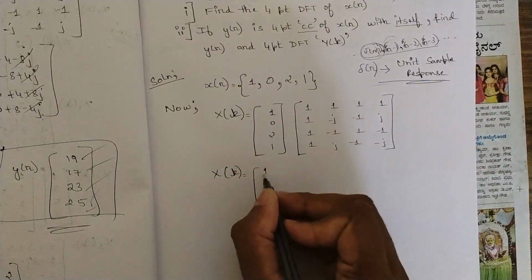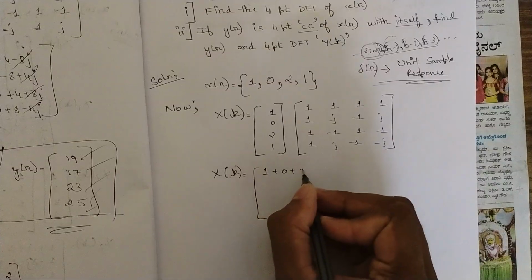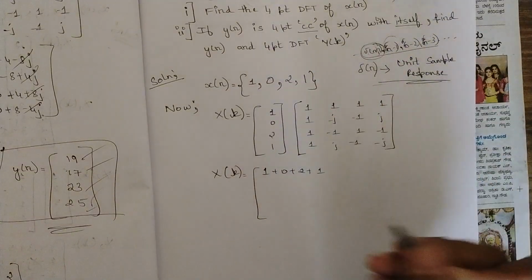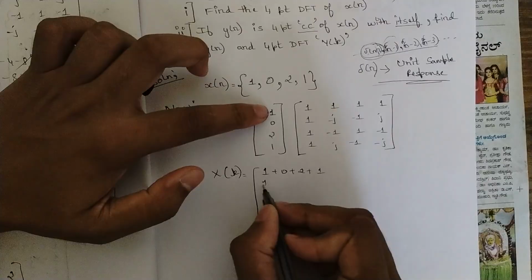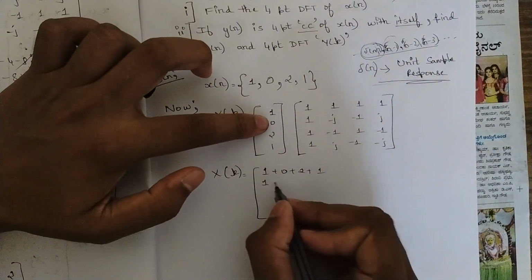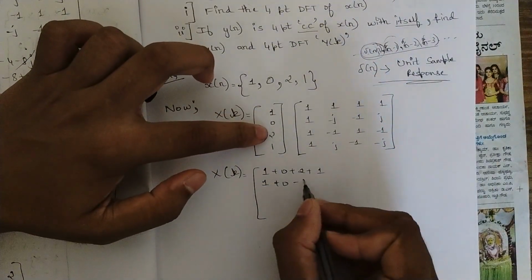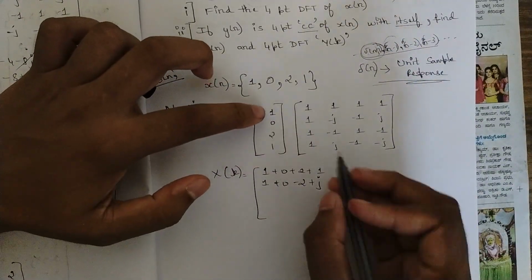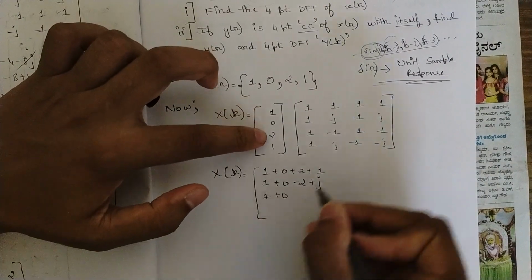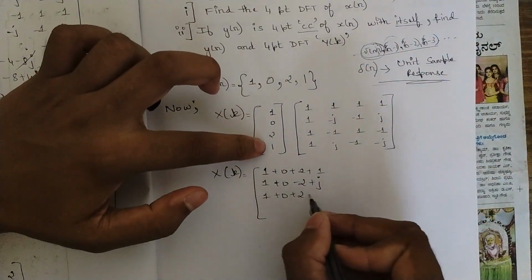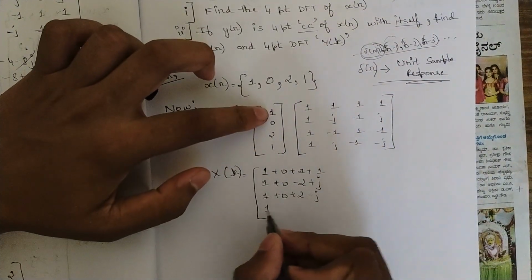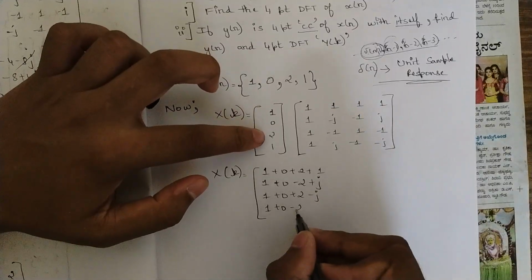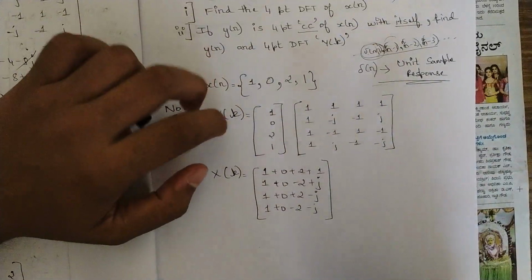So the first column row would be 1 plus 0 plus 2 plus 1, since we are multiplying it with 1. The next is 1 ones are 1 plus 0 minus 2 plus j. Then we have 1 plus 0 plus 2 minus j. Then we have 1 plus 0 minus 2 minus j. Okay.